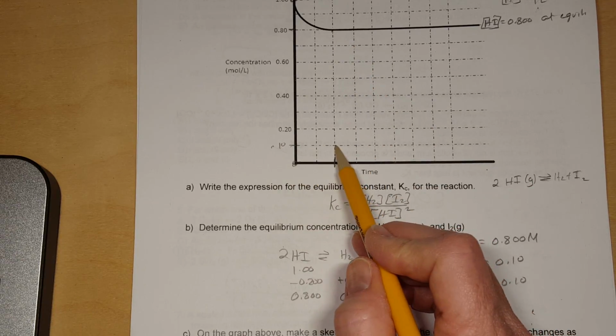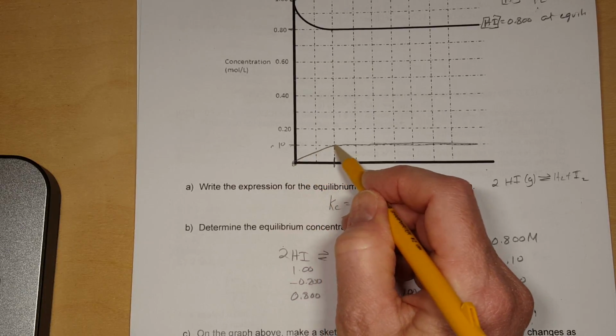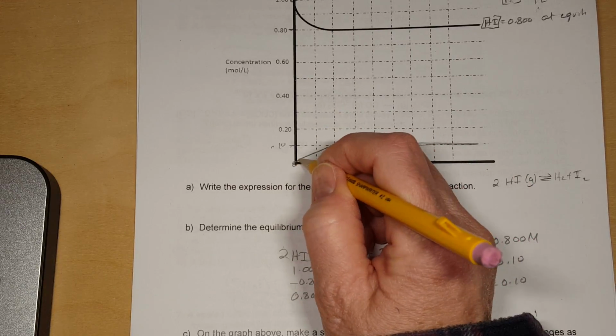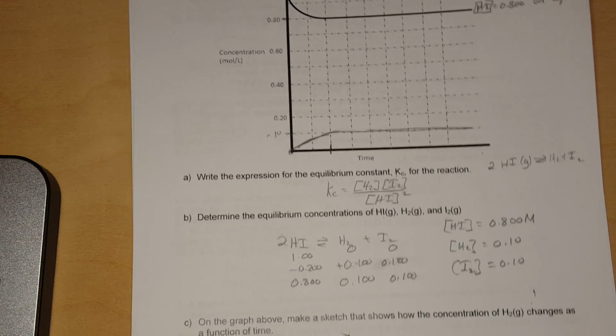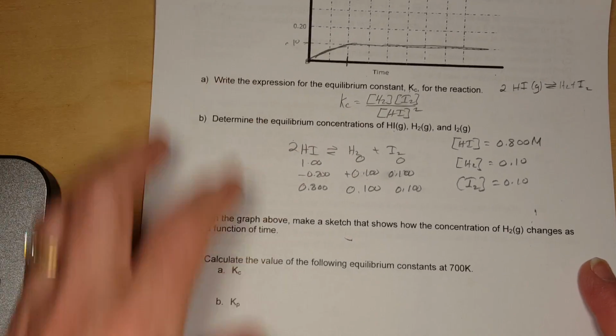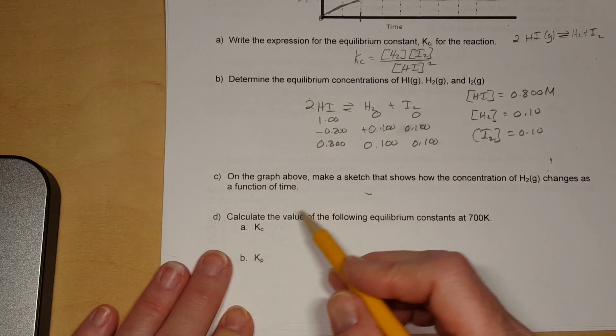And I2 ends at 0.1, and it should end at the same time. It should be at equilibrium there. And you'll notice that this slope is smaller. It should be a little bit curved. Okay? And then the last question says find the equilibrium constants. And all you had to do is use your concentrations to get full credit here.